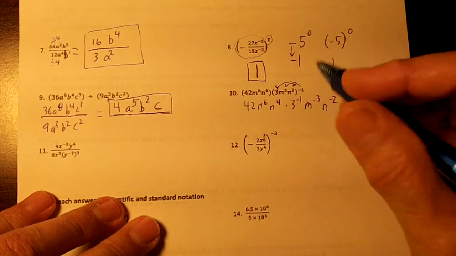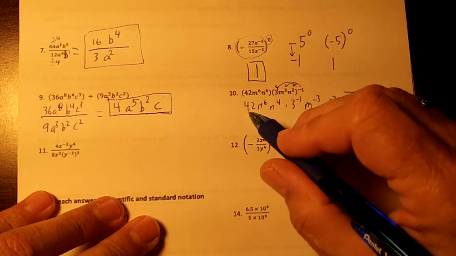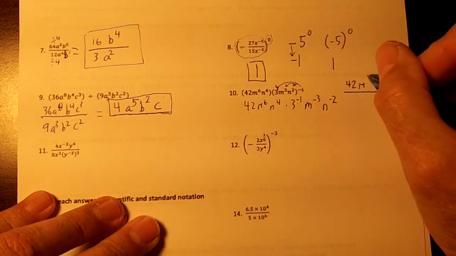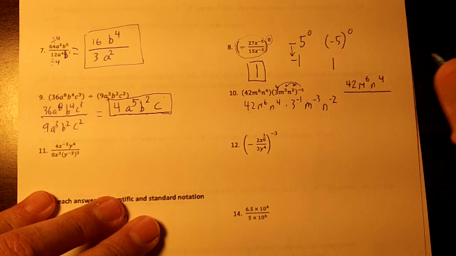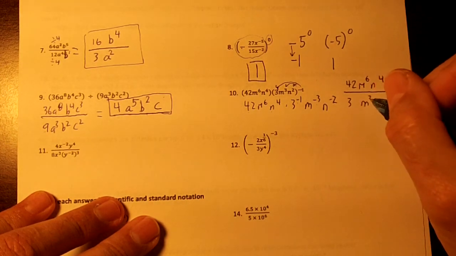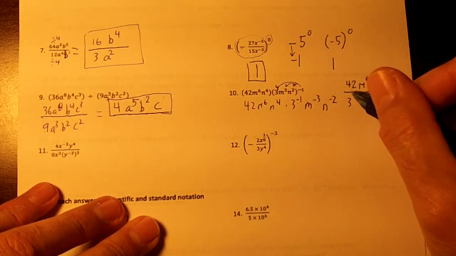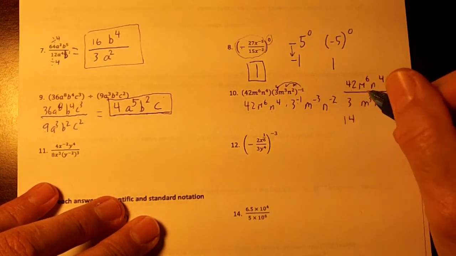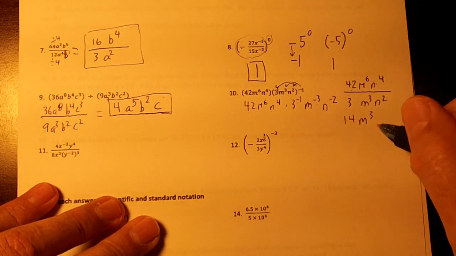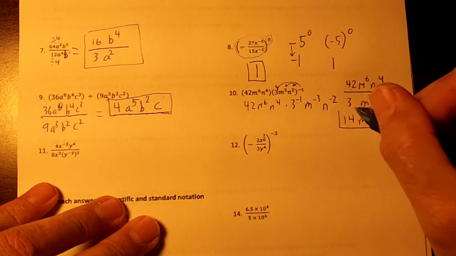Now then, I'm going to take this and write it without a fraction bar or without any negative exponents. So the 42 and the m and the n go on top. m to the 6, n to the 4. And these go on the bottom. The 3 to the 1 is the 3, m to the 3rd, n squared. Now then, I can simplify. 42 divided by 3 is 14. Write down my m. 6 minus 3 is 3. Write down my n. And 4 minus 2 is 2. This right here would be your answer.